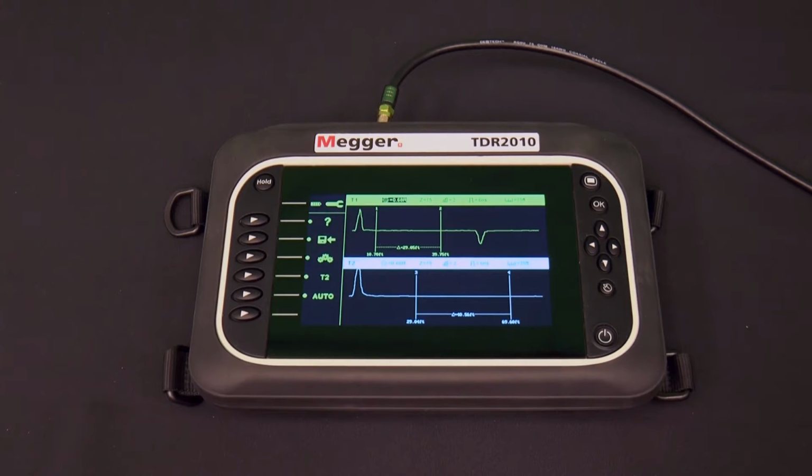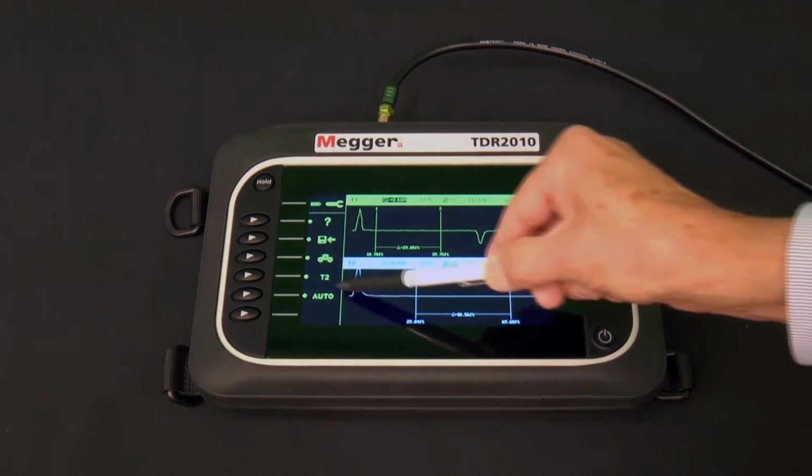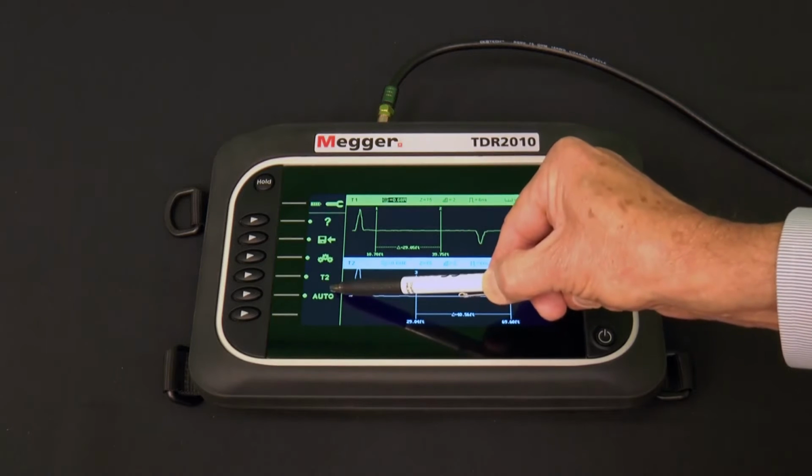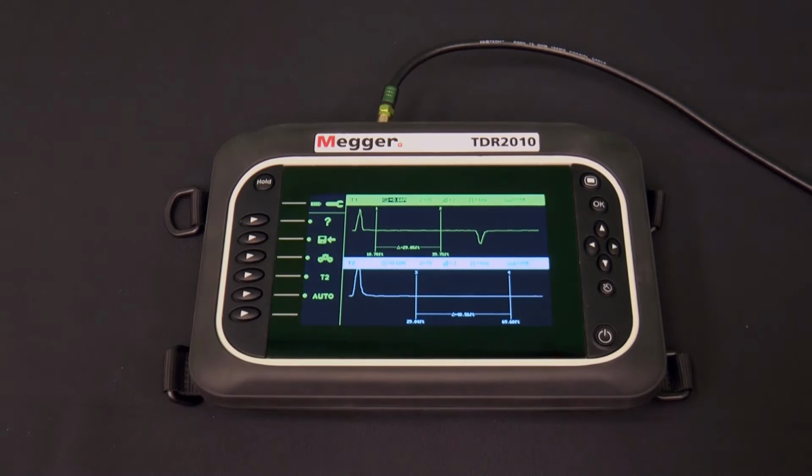If the soft key is pushed, the TDR2010 will go to what the soft key indicates. In other words, if auto is displayed next to the soft key, the TDR2010 is in the manual mode. To repeat, you push the soft key to make TDR2010 do what is indicated next to that soft key.